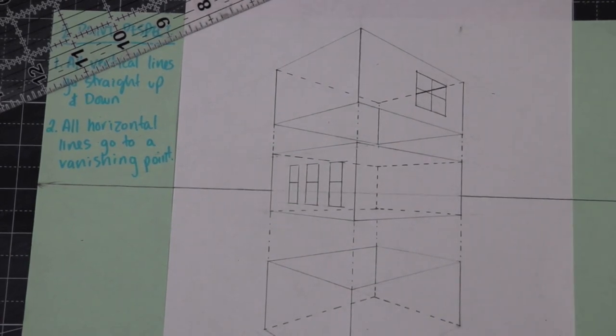How exciting, windows, you guys. I put the paint. Are we so excited?